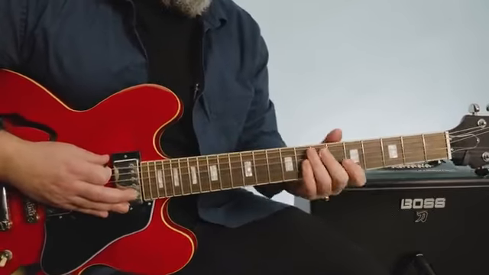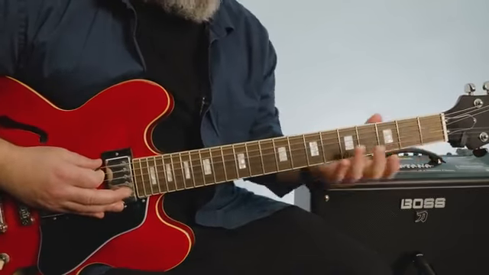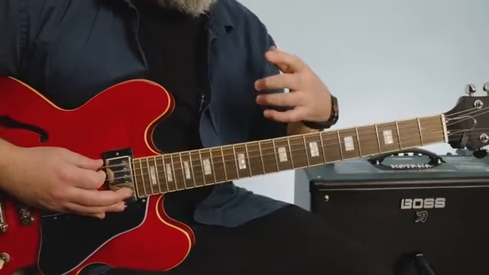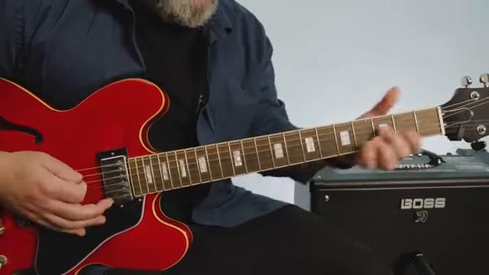When you play the A minor pentatonic, you're playing it over an A minor chord or a chord that could have an edgy rock sound to it or a bluesy sound. A blues, A7 chord.